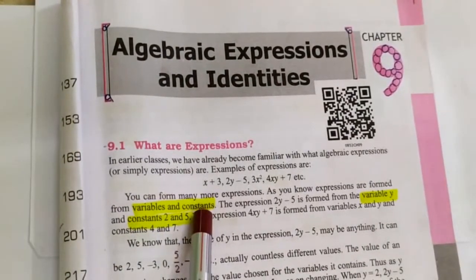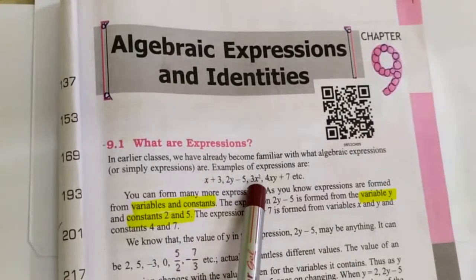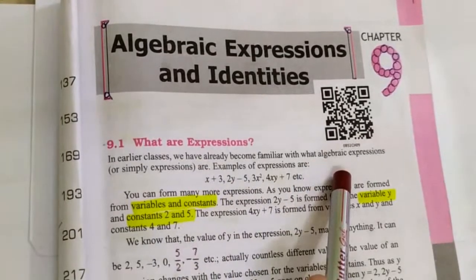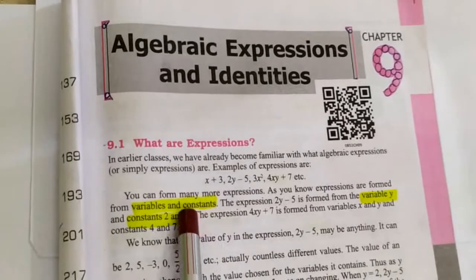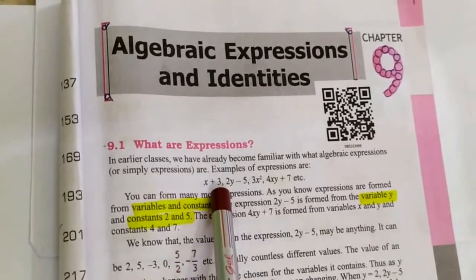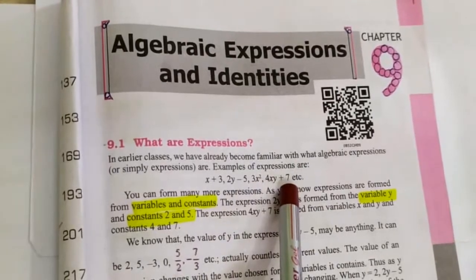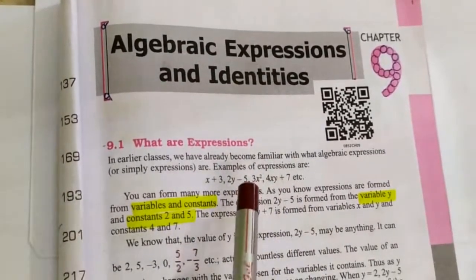What do you mean by that? See, variable means x, y, it can be a, b, c, d to z, anything. You can take any variable. And what is a constant? Constant means this 3, here 5, here 2, here 3, here 4, here 7. These are the constants. Constant means that doesn't change.